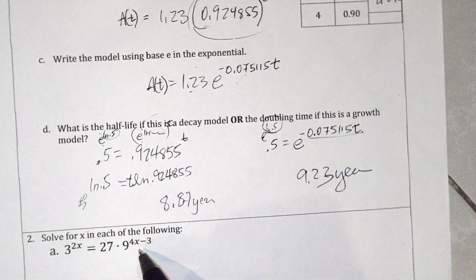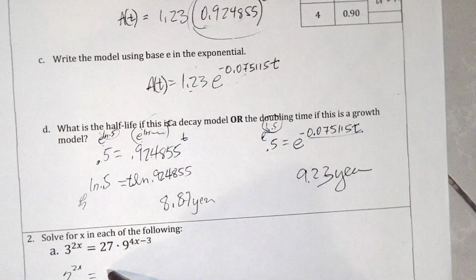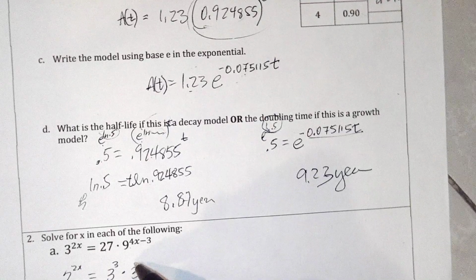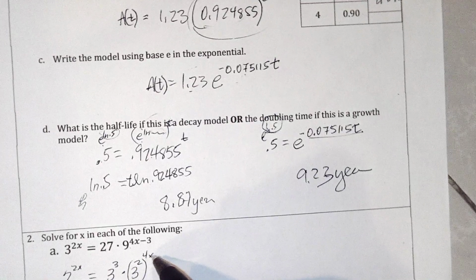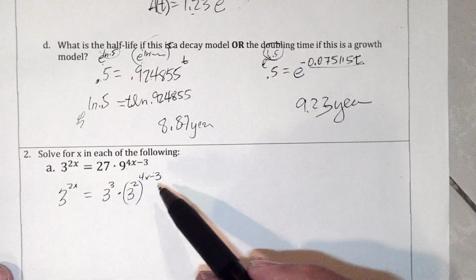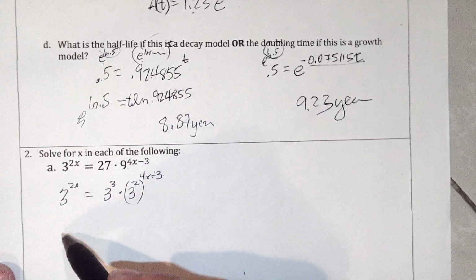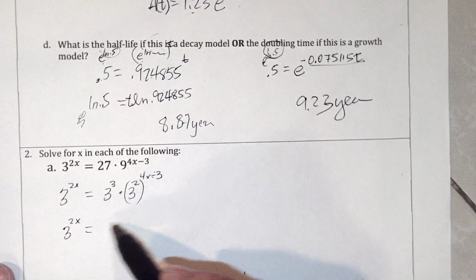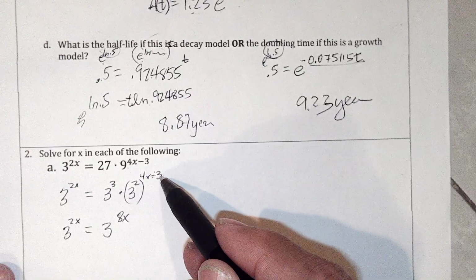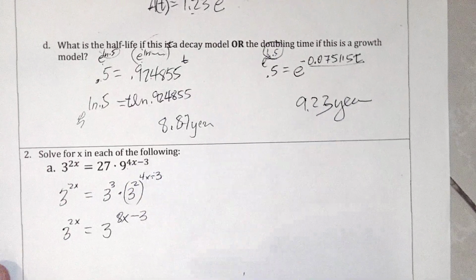Solve for x in the following. Well, these are all powers of 3, so 3 to the 2x equals 3 to the third, 27, times 3 squared to the 4x minus 3. When you have a power to a power, you multiply, so I have to take 2 times all of that. And when you multiply, you add the powers. So I'm going to get 3 to the 2x equals 3 to the 8x minus 6 plus 3, which is minus 3.